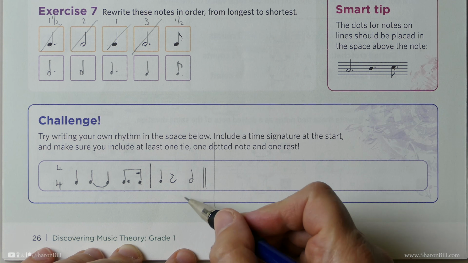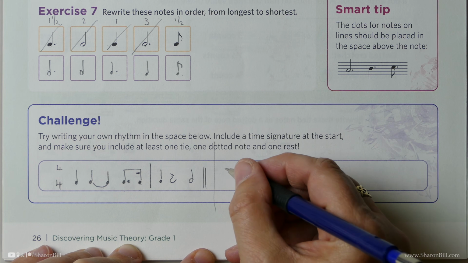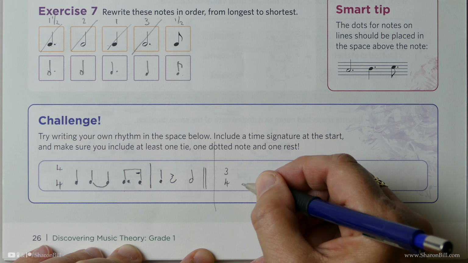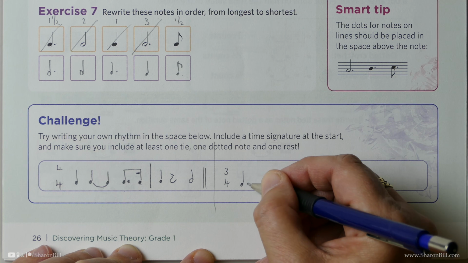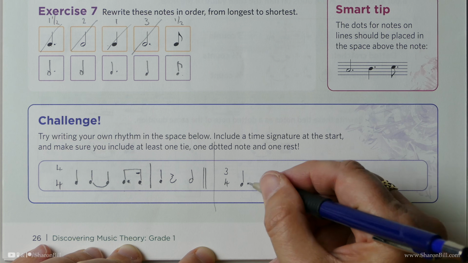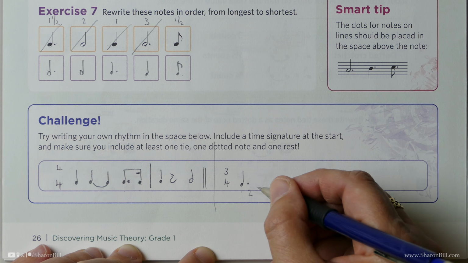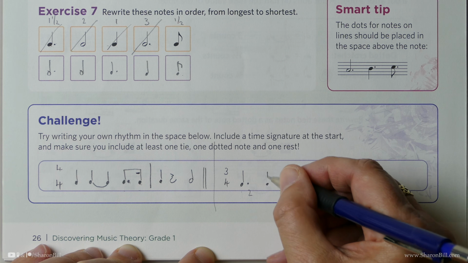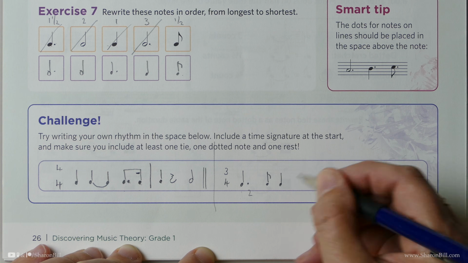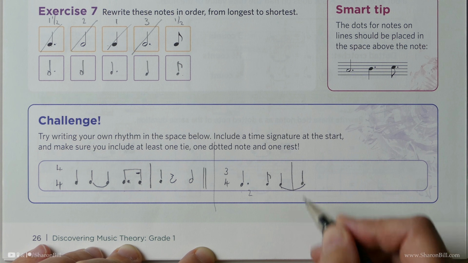Let's do one more. You're only required to do one, but we'll do another one just for good measure. So we'll count 3 beats per bar now. Let's start with a dotted note. So we'll have a dotted crotchet. That's 1.5 beats. So let's finish that because that's the beat 1. That's the start of beat 2. So let's finish beat 2 with a quaver. And then we'll have a crotchet, and if we put a bar line and another crotchet, we can tie over the bar line, and that's done the job.